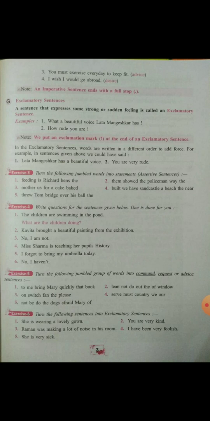Now we have the exercises given here, where you turn the jumbled words into a simple, assertive or declarative sentence. In exercise 4, you have to make them into questions. In exercise 5, you have to make it into a command, request or advice. And in exercise 6, you have to turn the sentences into exclamatory sentences. I hope you should be able to do it.